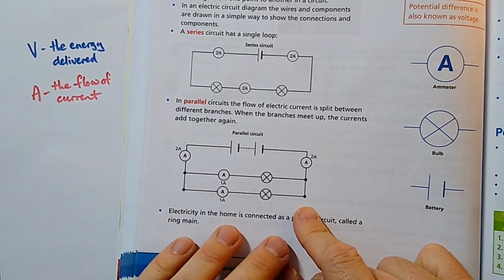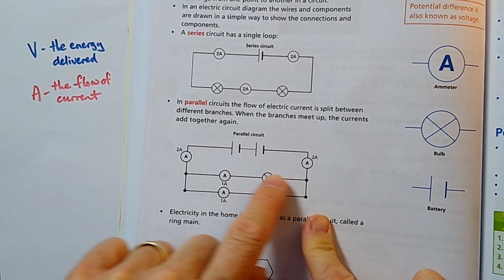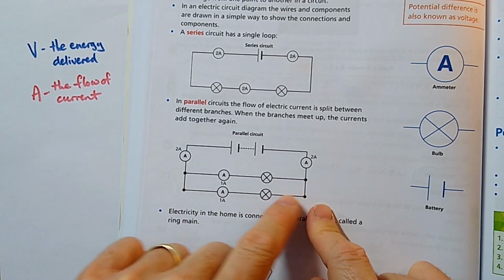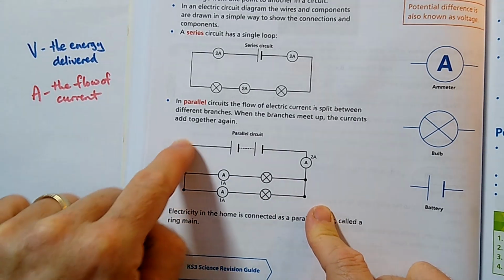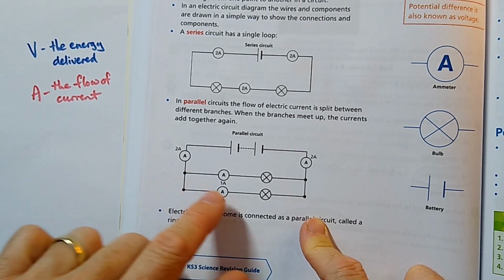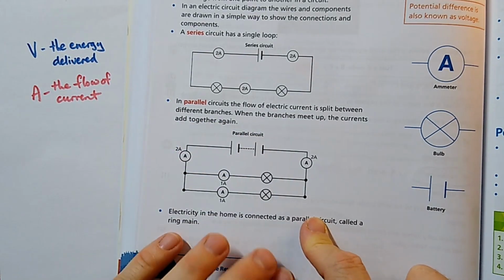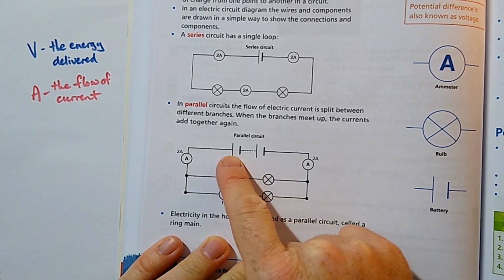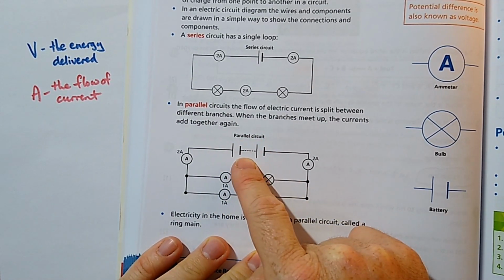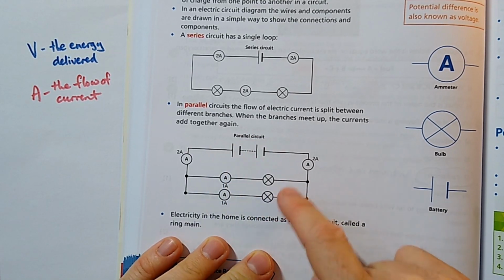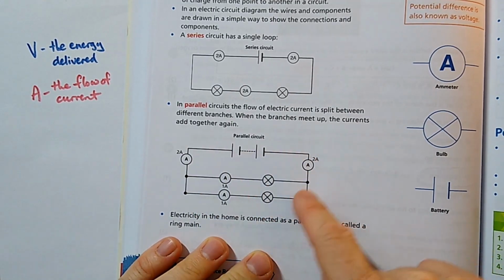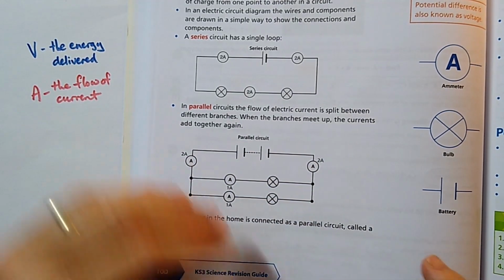In this particular case, this is a parallel circuit. So these here are called branches. When they meet up, the current in each of the branches adds up to make the total current that passes through the cell. So 1 amp each here, 2 amps in total. But these bulbs will get all of the voltage that this battery is providing. So let's say this battery here is providing 6 volts. These are each going to get 6 volts because they have a different current transferring the energy to them.